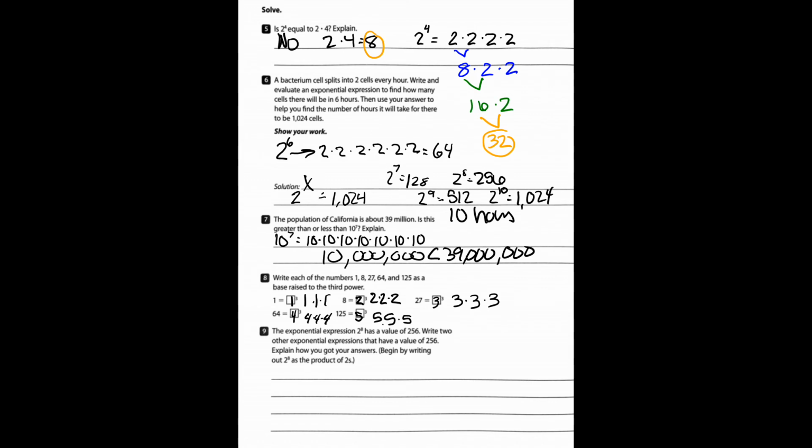Number 9. The exponential expression 2 to the 8th has a value of 256. Write 2 other exponential expressions that have a value of 256. Explain how you got your answers. Begin by writing out 2 to the 8th as a product of 2's. So it wants me to start by going 2 to the 8th, but writing it as a bunch of 2's, specifically 8 2's.